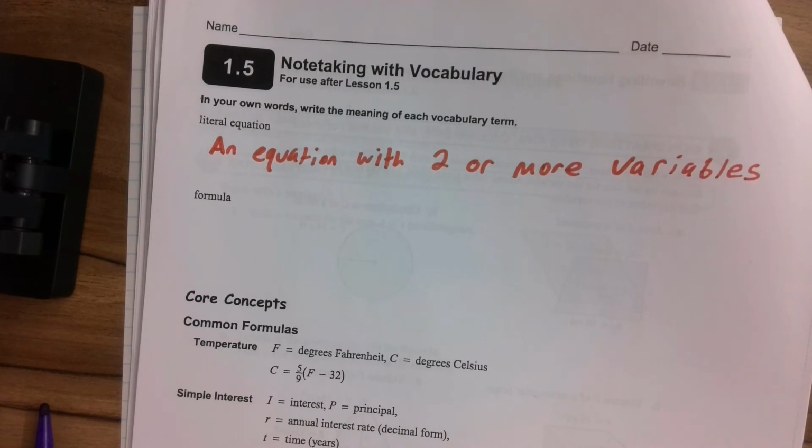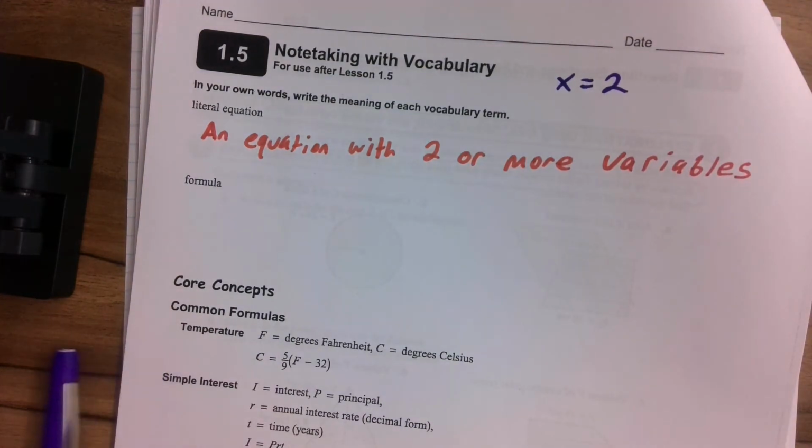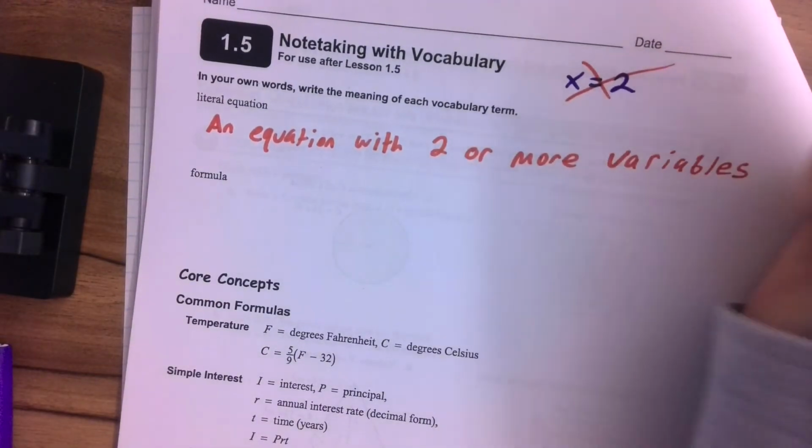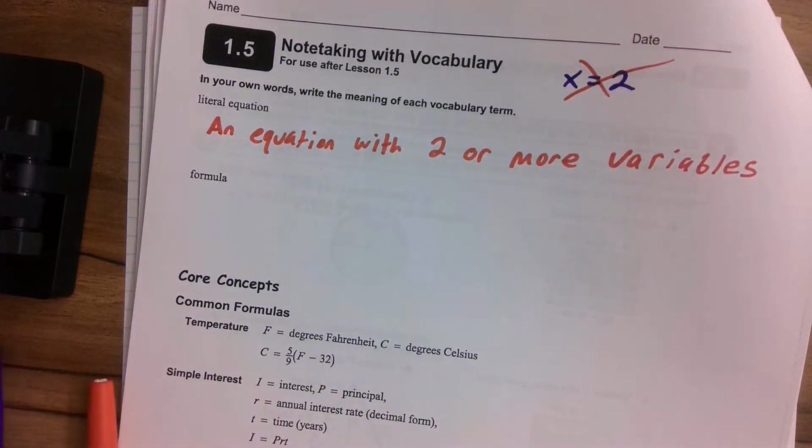Here's the deal about when you have an equation with two or more variables. At least at this point in our math careers, you cannot get something like x equals 2 when you have an equation with two variables. Because, unfortunately, you're never going to be able to simplify that other variable.